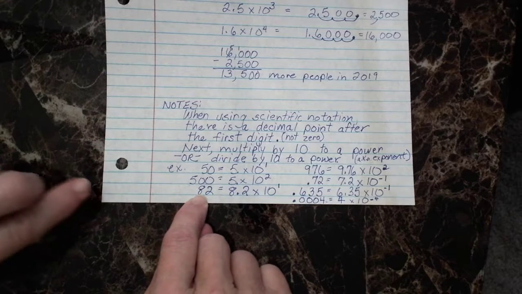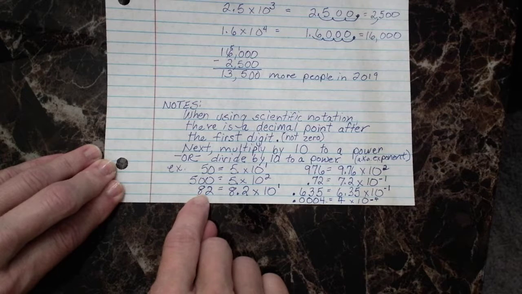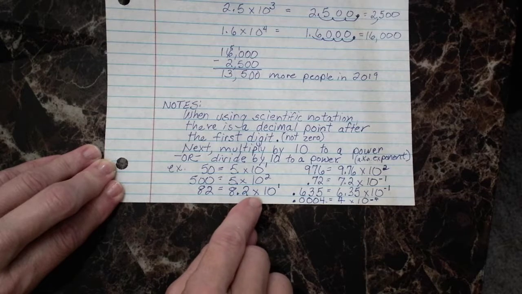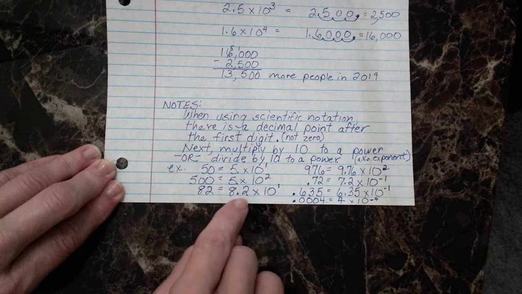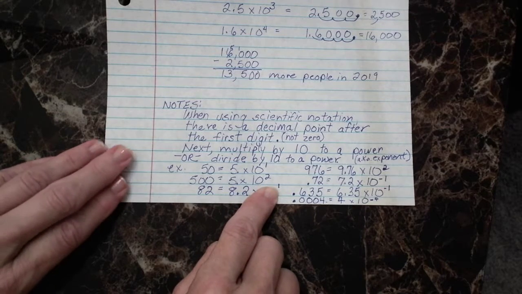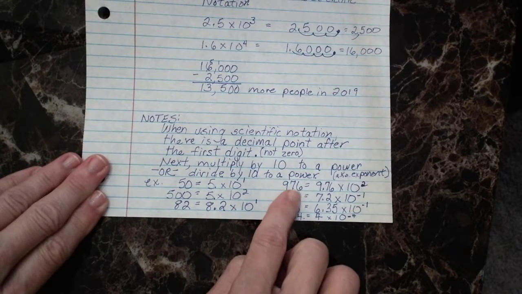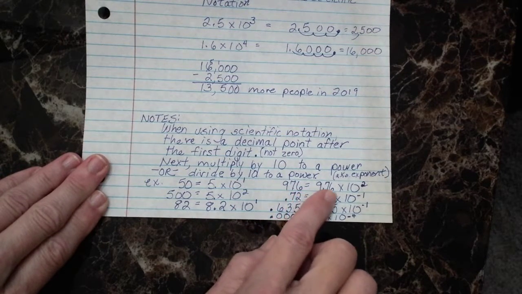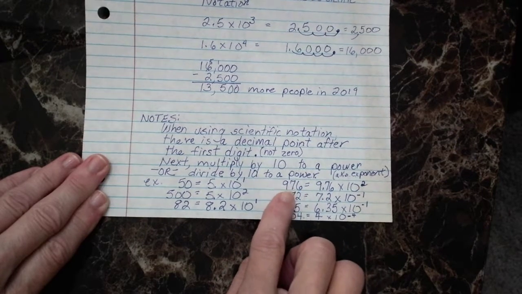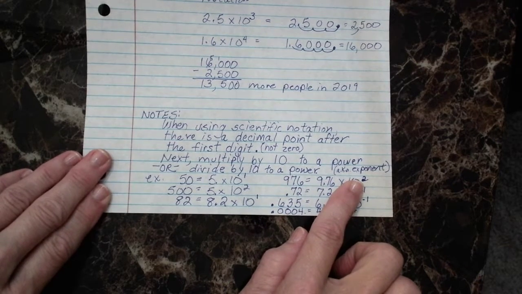In this case, number 82, you move the decimal point back 1, so there's a decimal point after the first digit always, and you're going to multiply by 10 to the first. Because you made the number smaller than it was, you have to give it a power equal to the number of decimal places that you move. 976 equals 9.76 times 10 squared. You moved the decimal point back 2 places and made it smaller, so you have to give it a power of 10 to the power of 2.